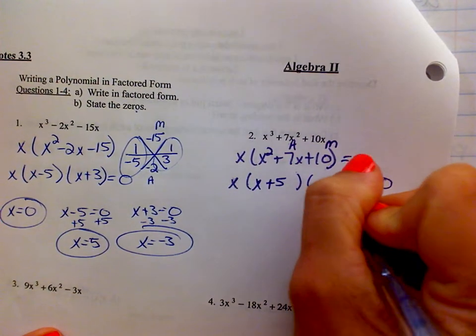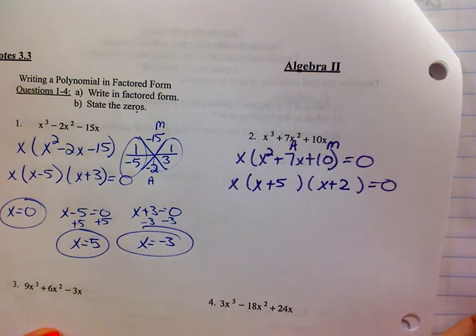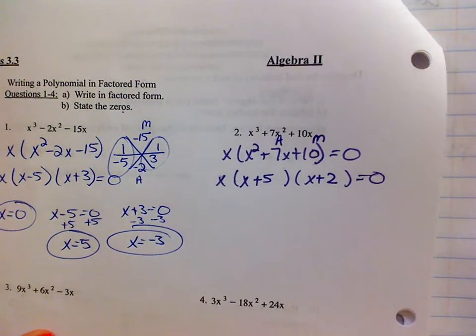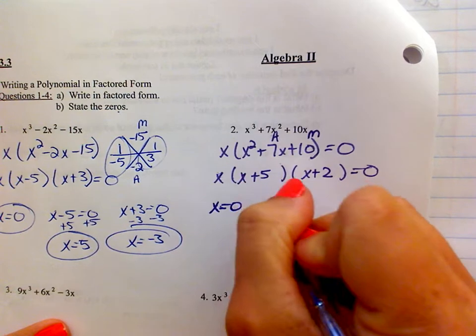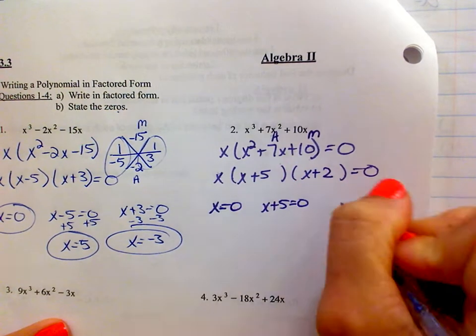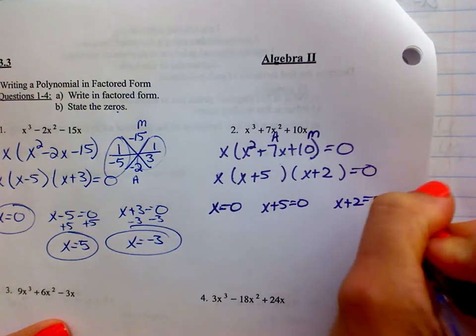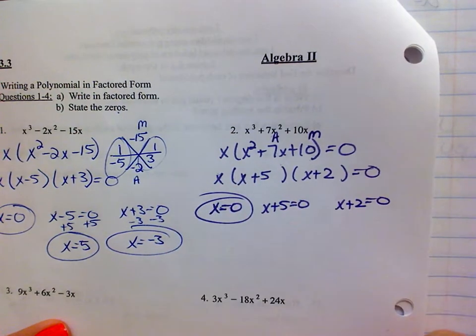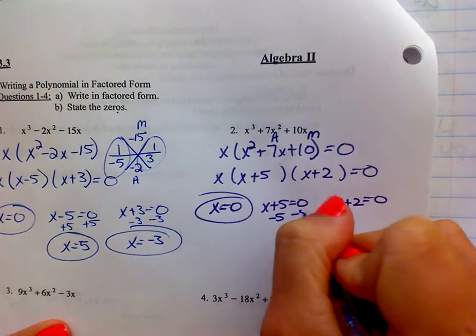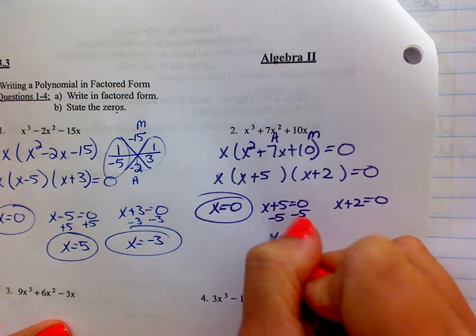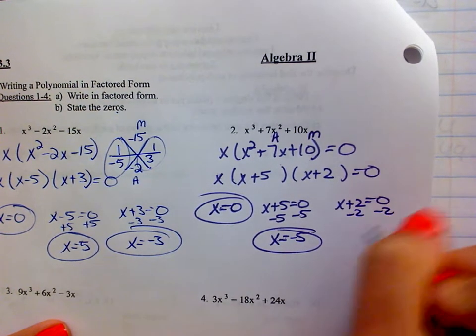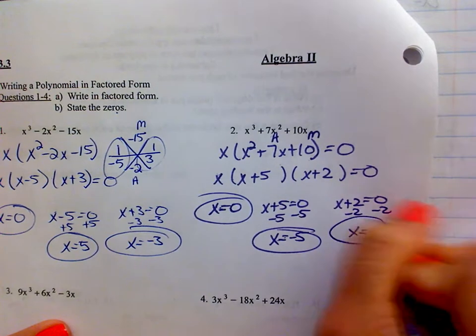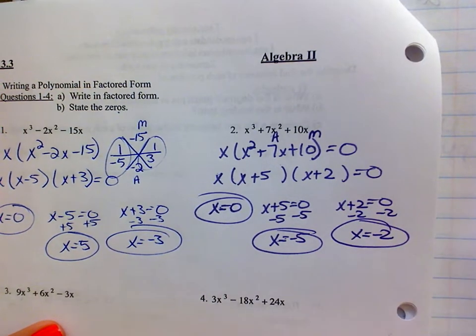So x plus 5, x plus 2. Feel free to still make your star if that works for you. And then x equals 0, x plus 5 equals 0, x plus 2 equals 0. So 0 is one x-intercept. Get x by itself by subtracting 5. So negative 5 is, subtract 2, negative 2 is also an x-intercept.